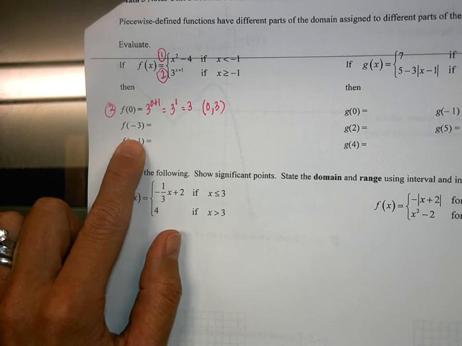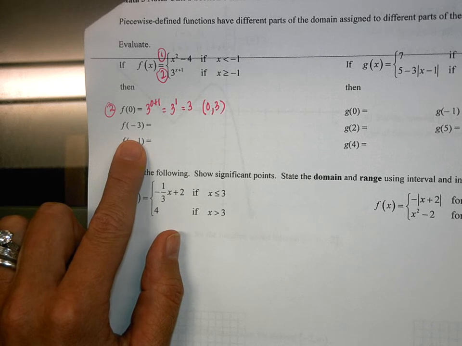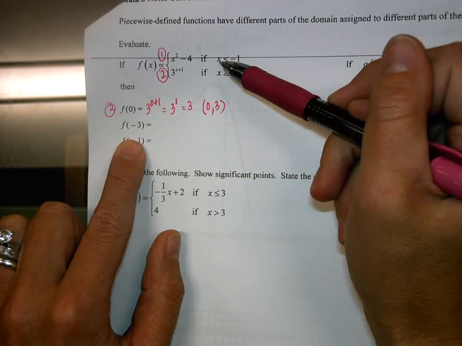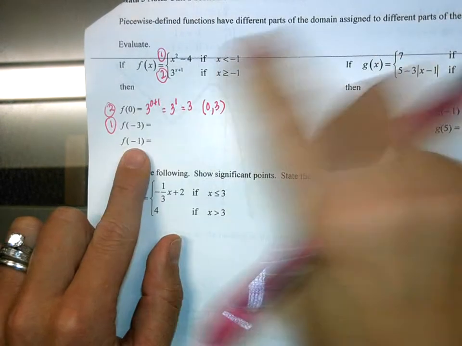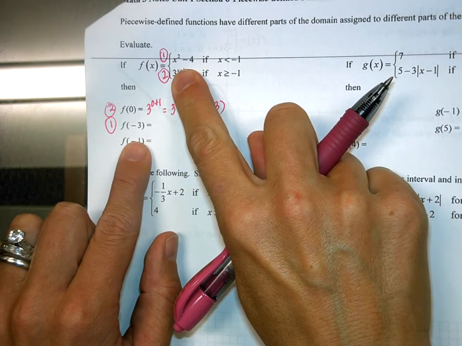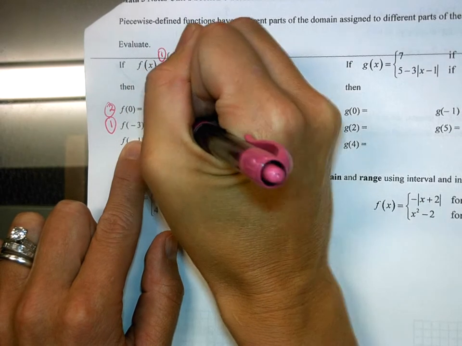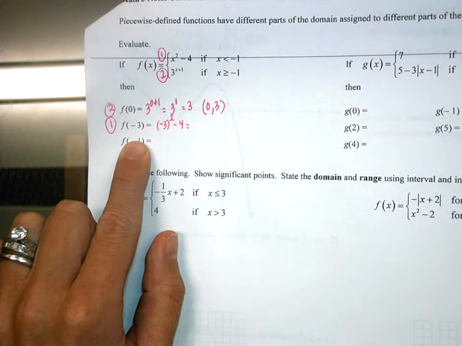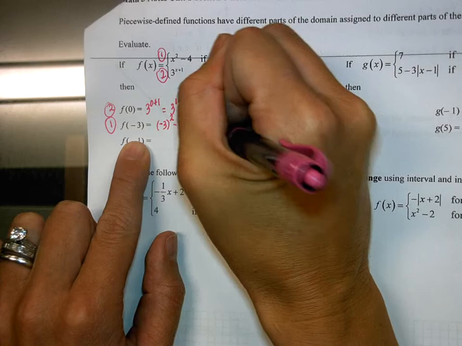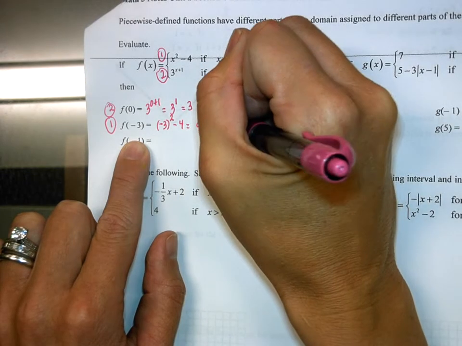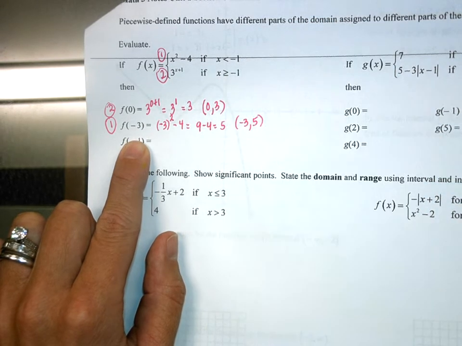Okay, -3. Is -3 going to be with equation 1 or 2? It's going to be equation 1. -3 is less than -1, so we're going to use equation 1. So we're going to plug in -3 into this equation and solve. We get -3 squared minus 4. What is -3 squared? 9. And 9 minus 4 is 5, and so this ordered pair is -3, 5.